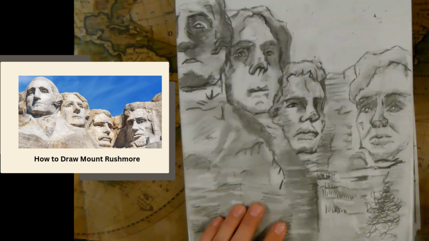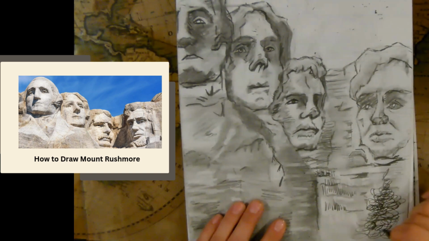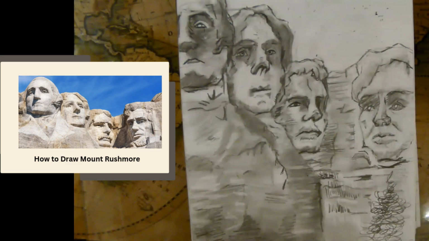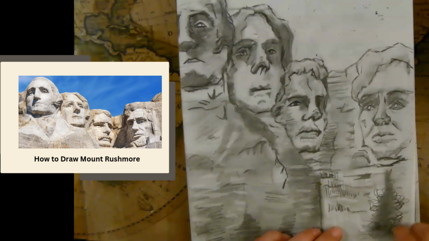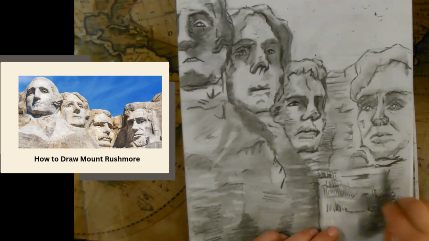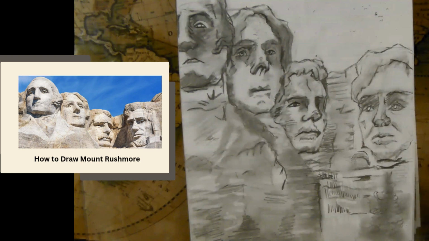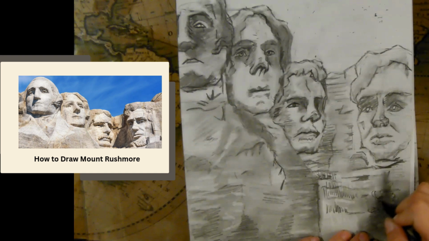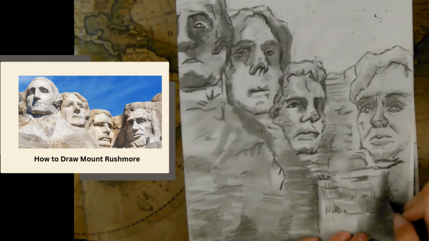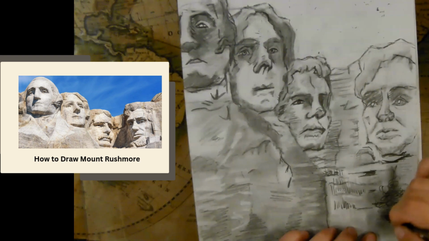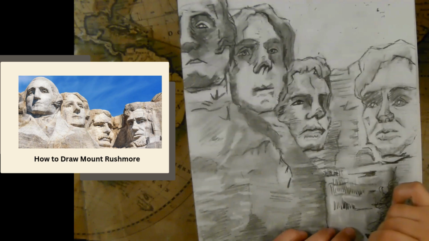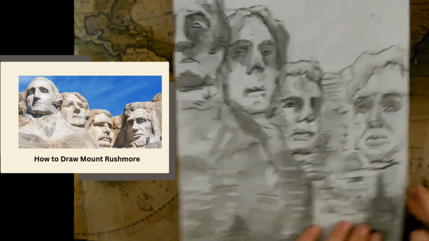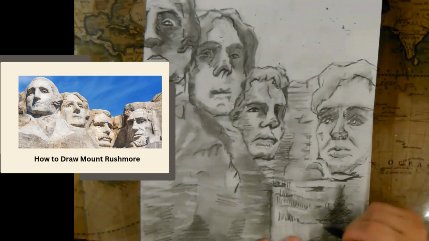Which we're going to use the scribbling technique on. With some definition.